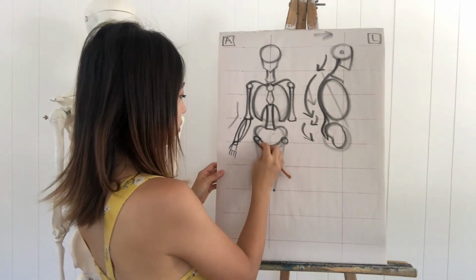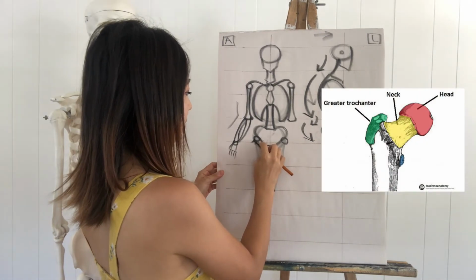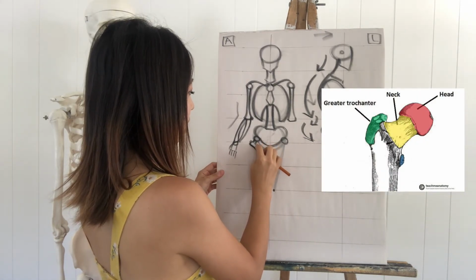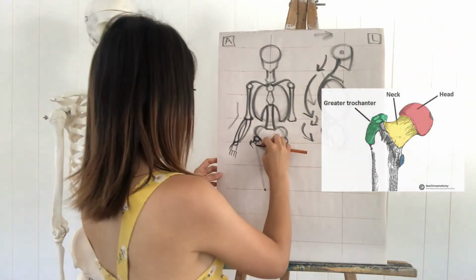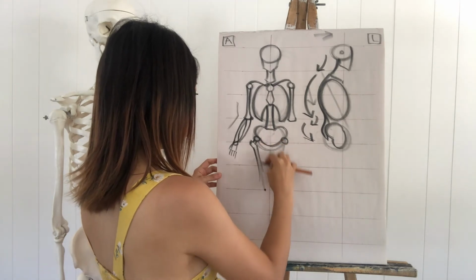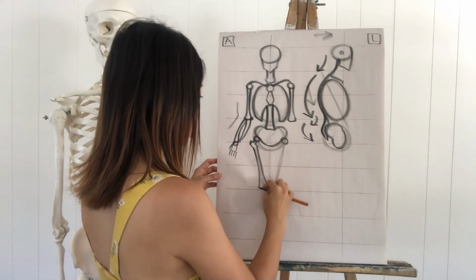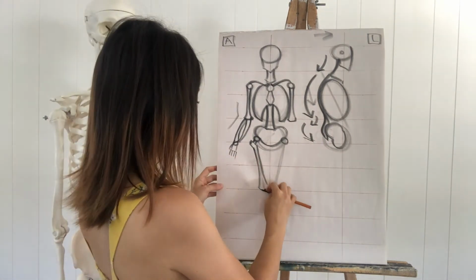We have the ball socket joint, and the femur has this thing called the neck. And also we have a little boxier shape on the top. Goes down, splits out on the bottom, just like the humerus. It gets a little bit wider on the bottom, like this.